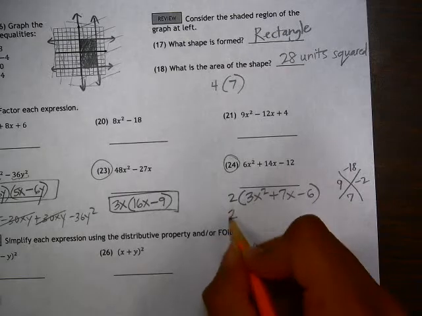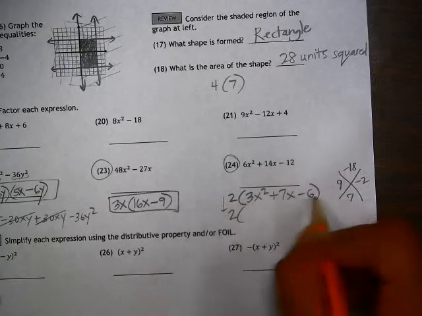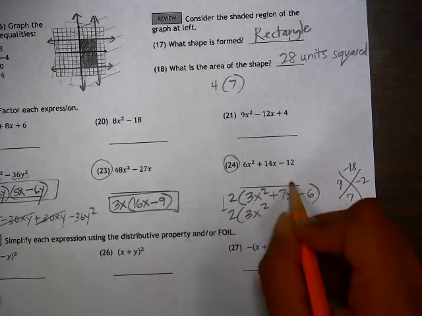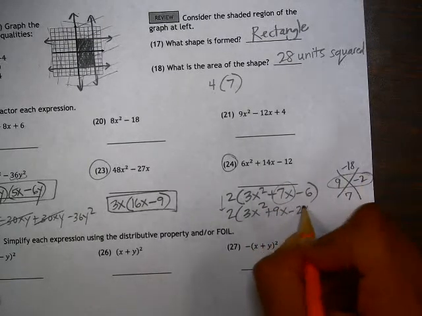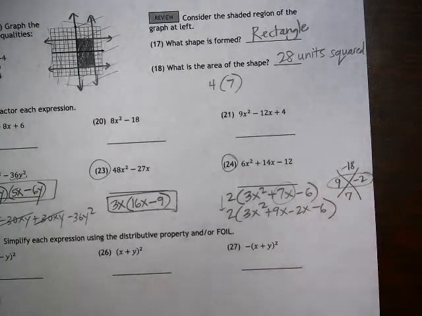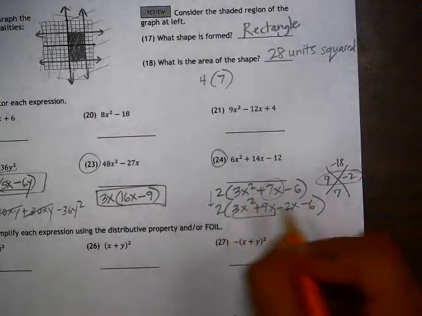So I'm going to bring the 2 down. And then this becomes 3x squared. The middle term gets split into positive 9x and negative 2x. I'm going to bring the negative 6 down. And I'm going to factor this by grouping.